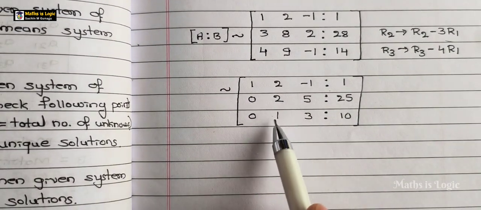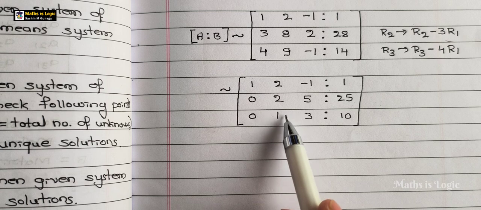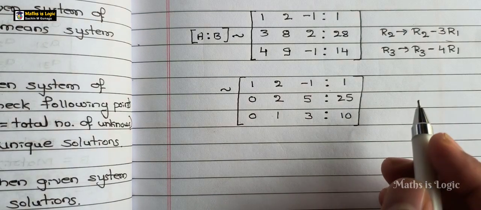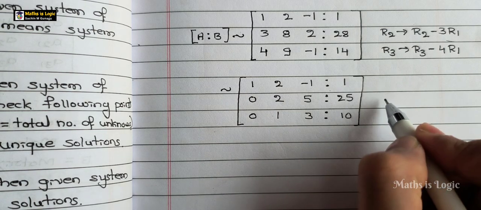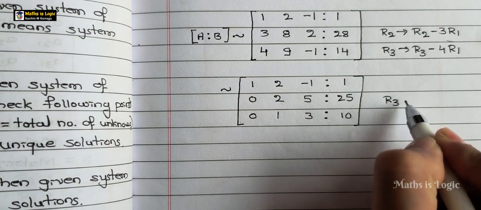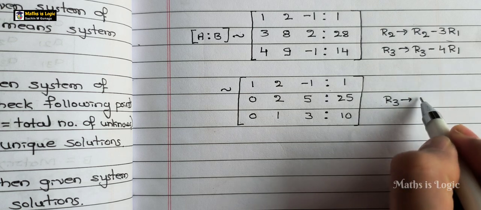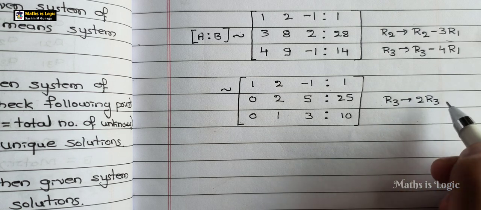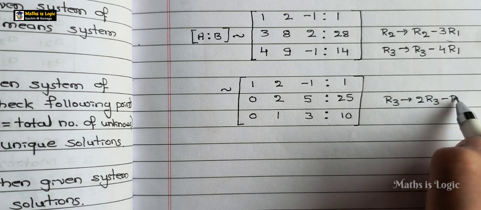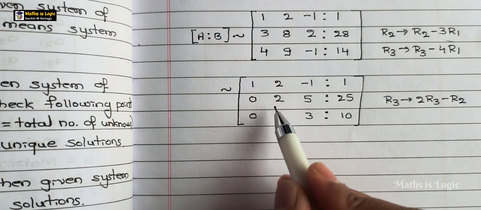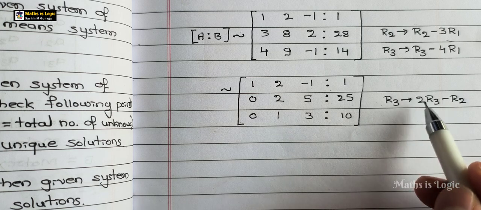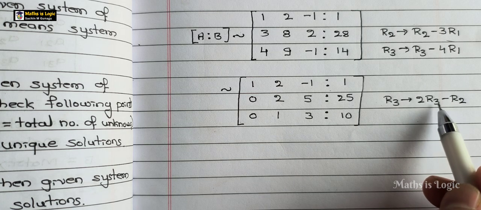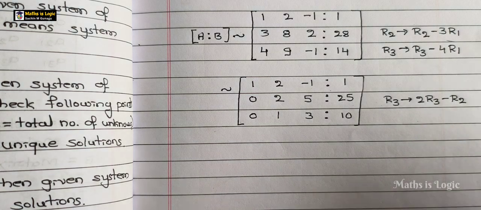Next, the third row, second element, we need to make 0. For that, again apply a row transformation. R3 changes to 2 times R3 minus R2, because the R2 value here is 2 and here 1 is there, so to make this 0 we need to apply 2 times R3 minus R2.